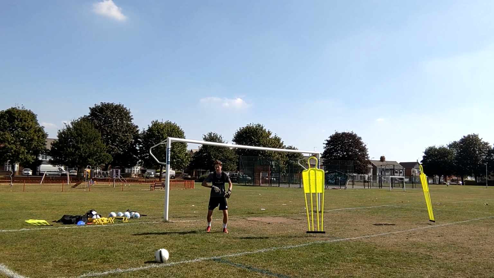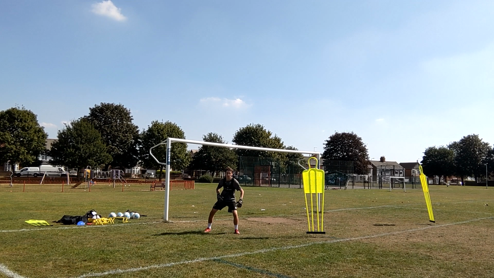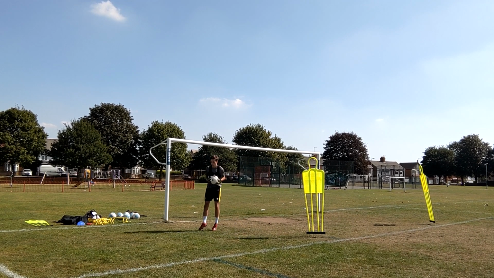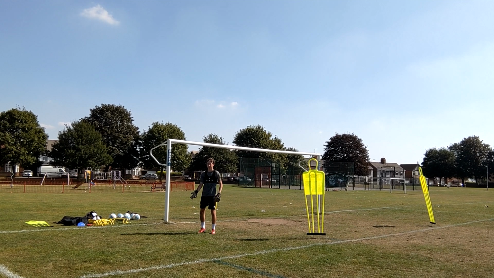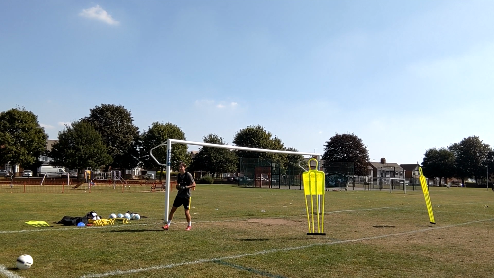It could be a cup save just like that one there, it could be a W. All these types of decisions have to be made in a short, concise space of time. Players like Martinez, Aston Villa and Ramsdale are very, very good off their posts.